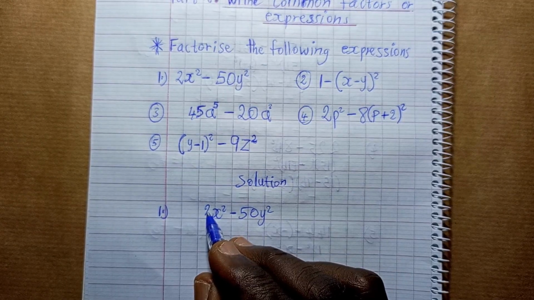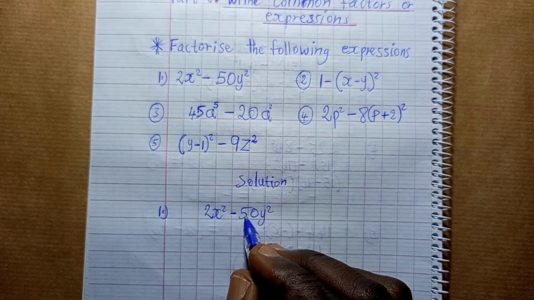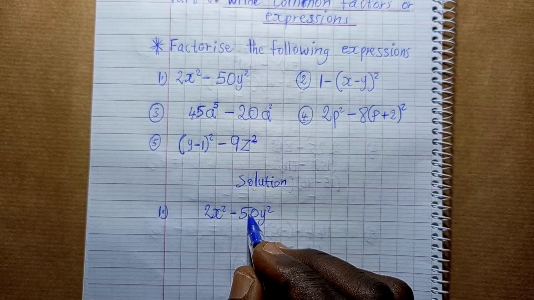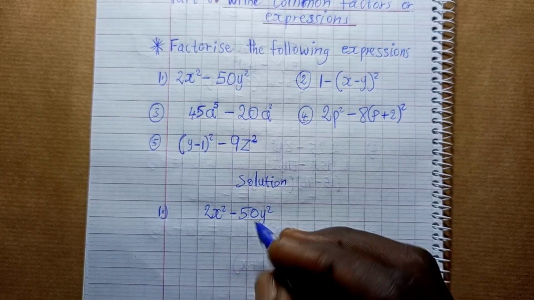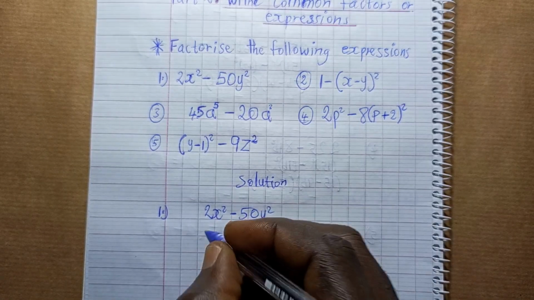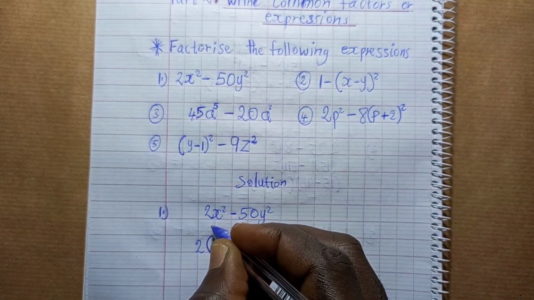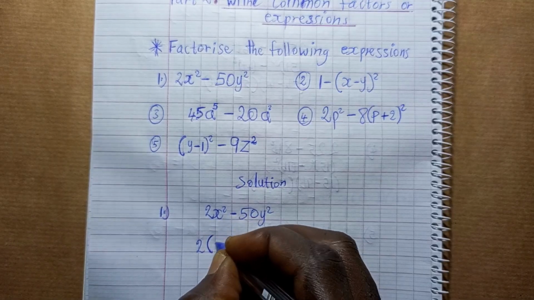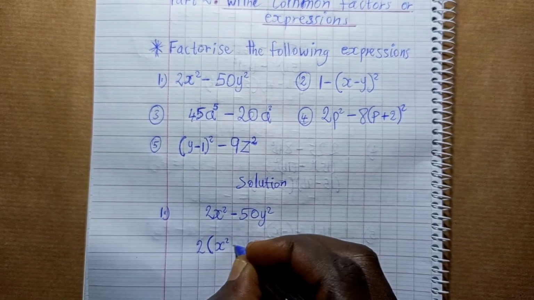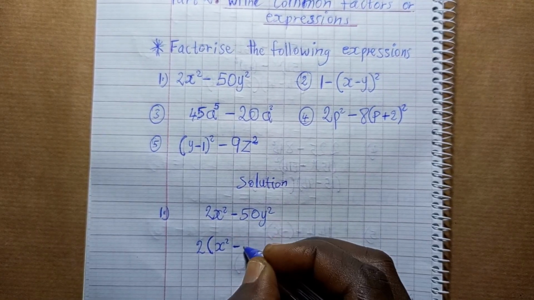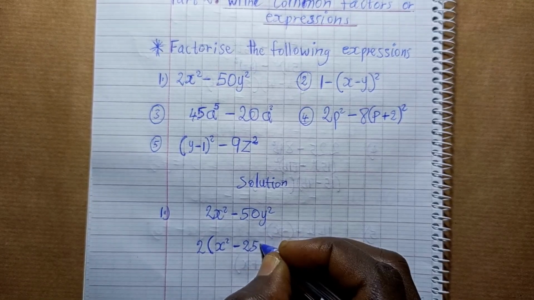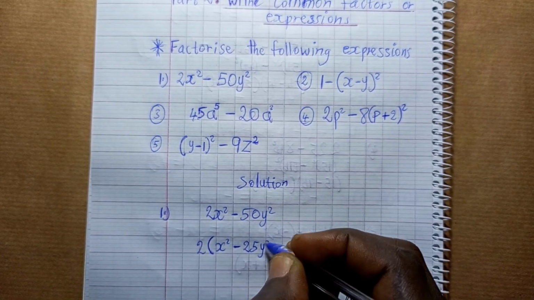Now, here we have 2 here, and we can also remove 2 from this side. That is 50 divided by 2. So bring out the common factor. This is 2, then open brackets. If we remove 2 from here will remain x square. 50 divided by 2 here will remain 25y square.